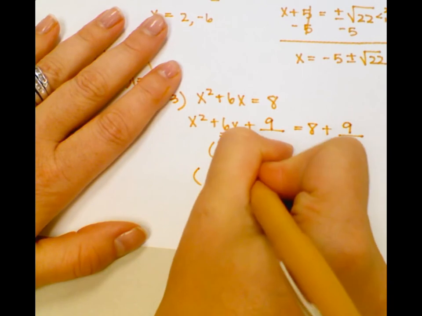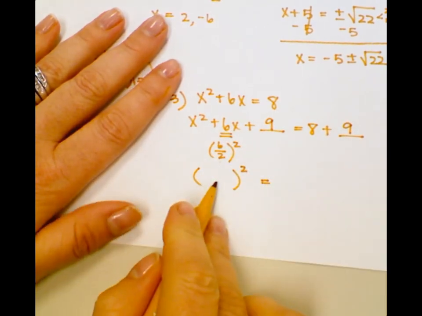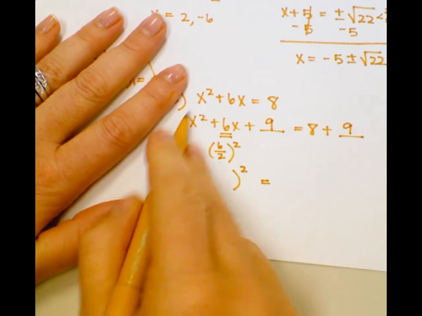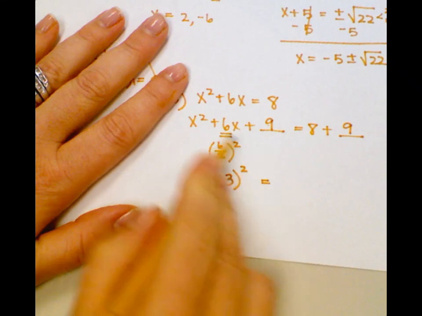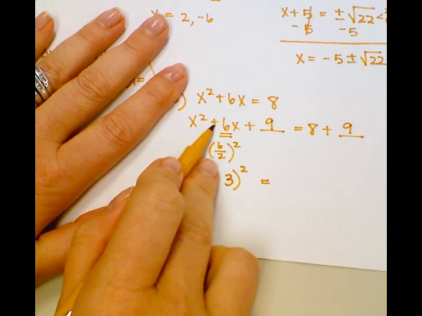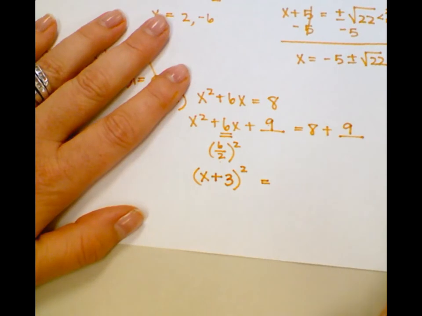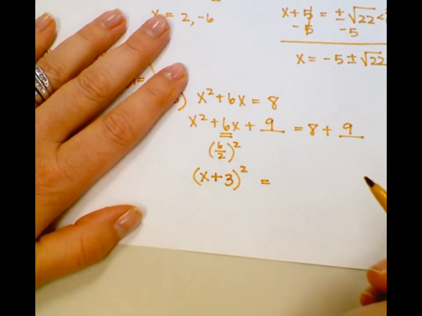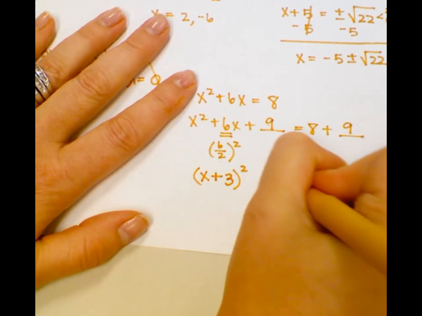Now remember, that left side is always going to be perfect squares. Always. If it's not, you did it wrong. X squared's perfect square is x. 9's perfect square is 3. And then you're taking whatever is up here. Now, it's not always going to be pluses. I accidentally put all pluses in mine, but it's not always going to be a plus. Sometimes it will be a minus. What's 8 plus 9? 17.